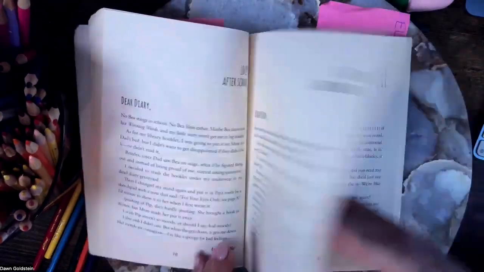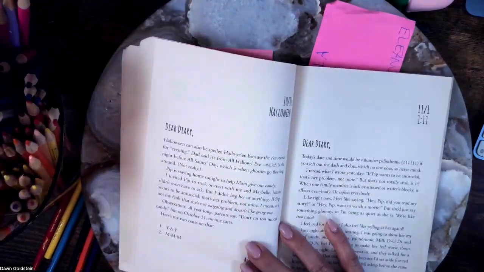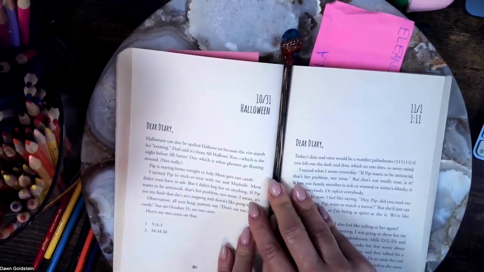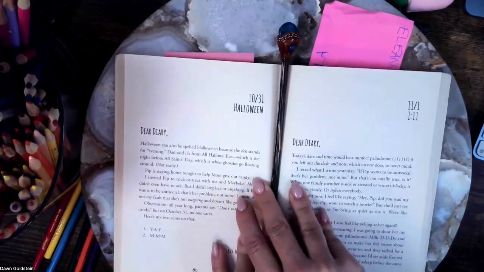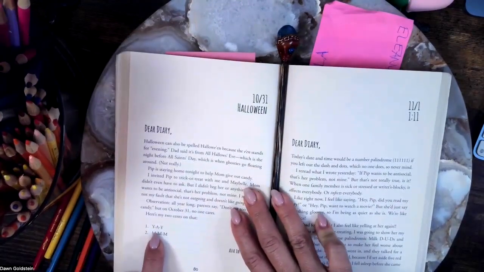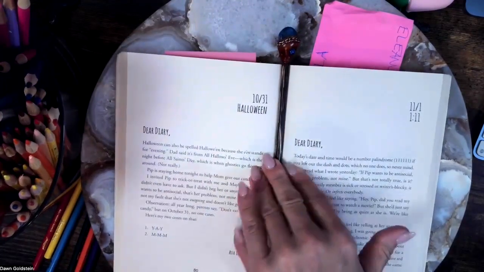So remember, that's what's great, Eleanor, is that there's little tiny chapters. We read them one at a time. And we are back on Halloween. And she's got some palindromes. Yay and are both palindromes.